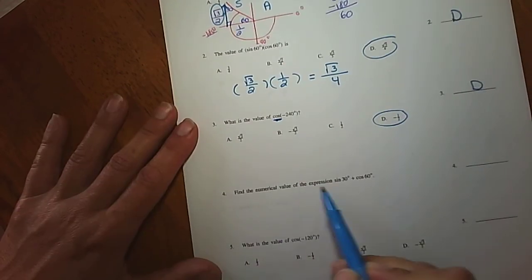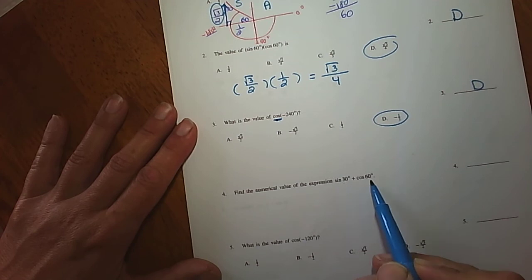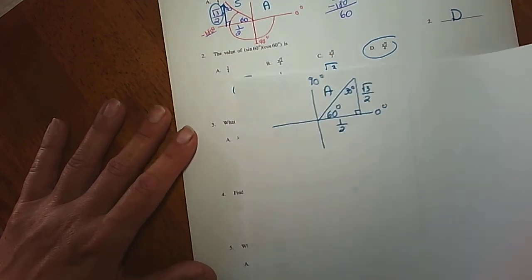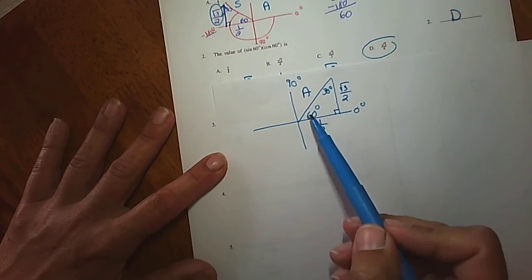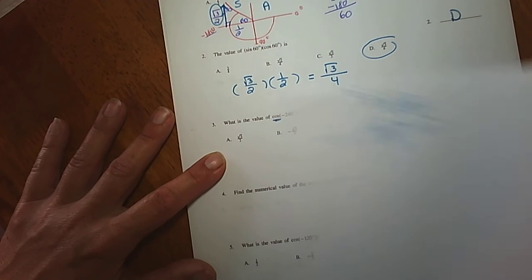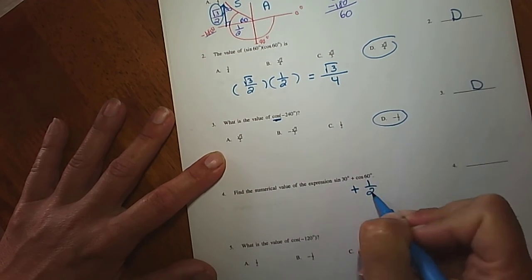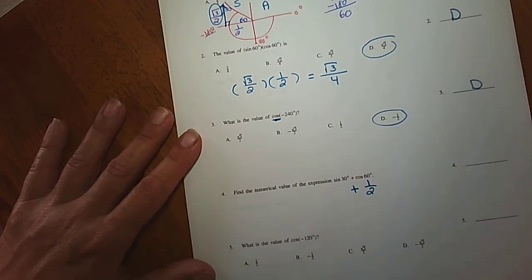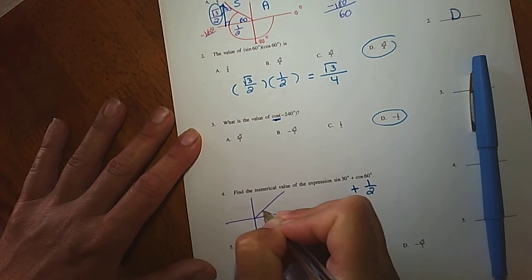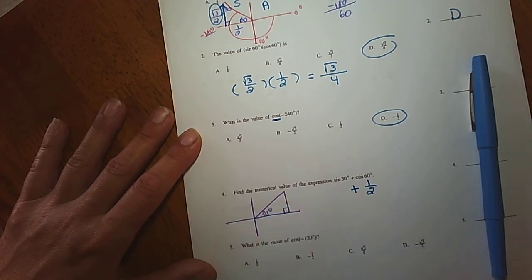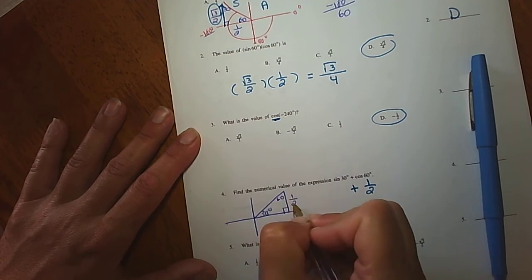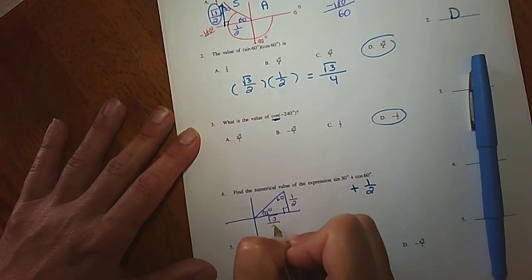All right, find the numerical value of sine 30 plus cos 60. Well, cos 60 we just did with this picture, right? Here's 60. Cosine was whatever was written on the x-axis, which was a half. So I'm going to put a half here, right? What we have to do now is find sine of 30. So that means I need to draw a 30-degree angle and make a triangle out of it. So that means up here is 60. Across from 30 is a half. Across from 60 is radical 3 over 2.